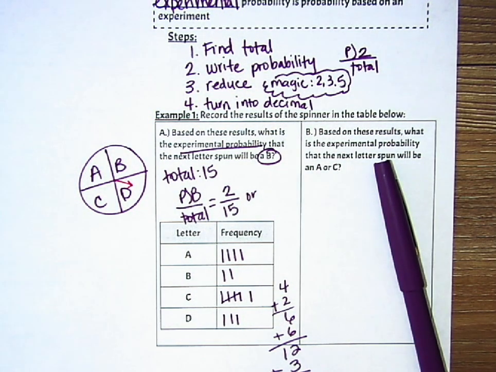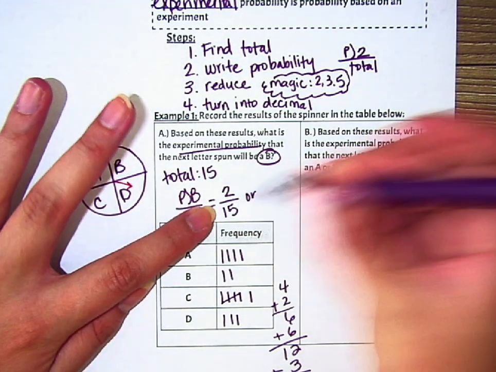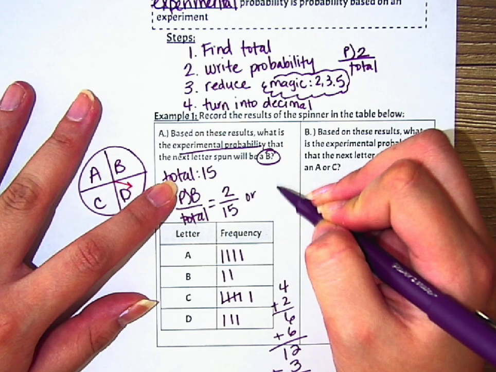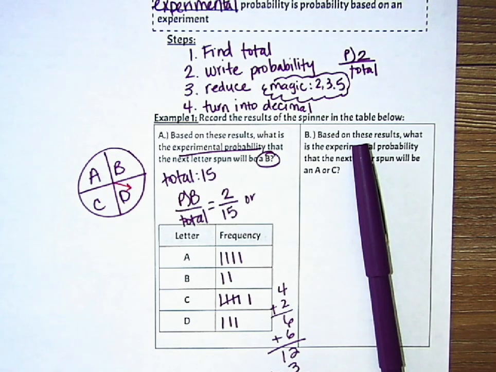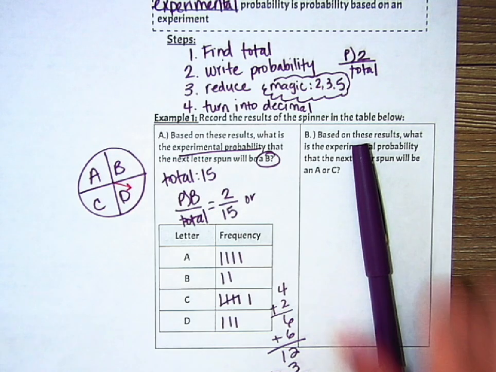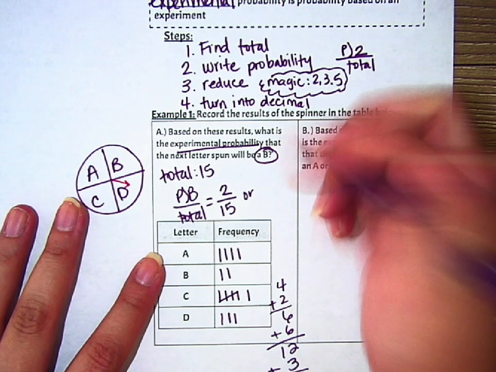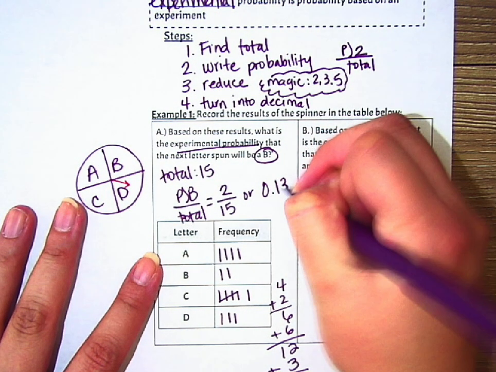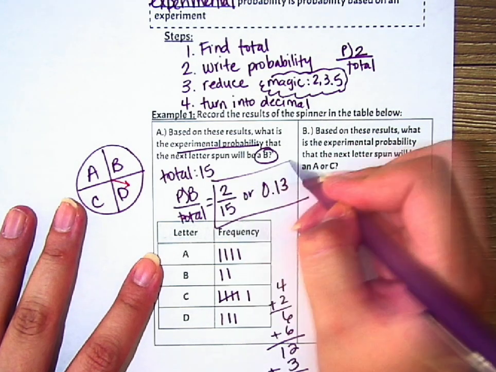So you are going to divide 2 divided by 15, and that is going to give you, let's see, 0.13. Okay, so I'm just going to box my answers.